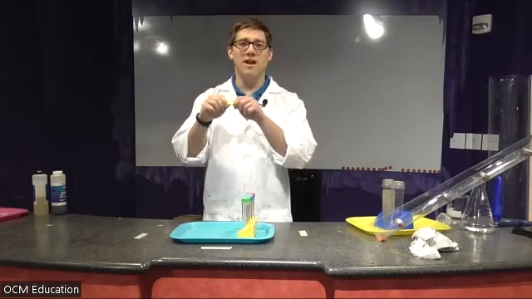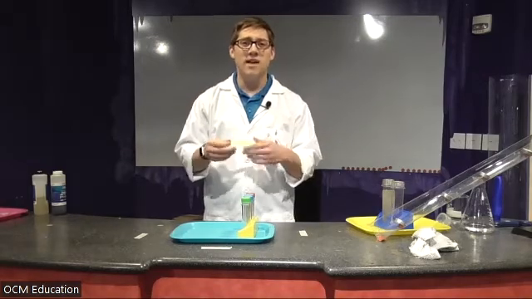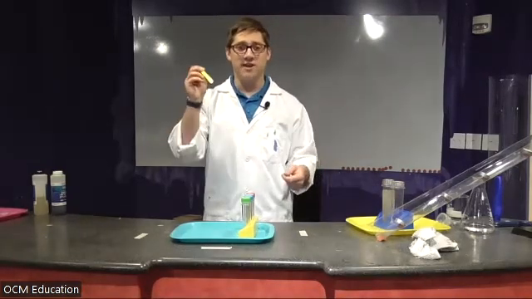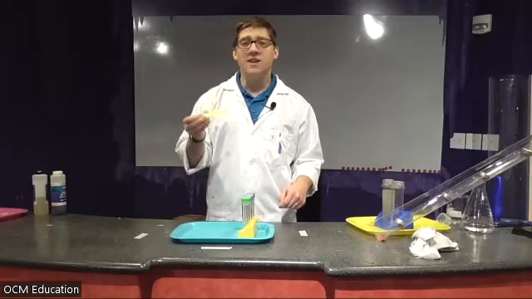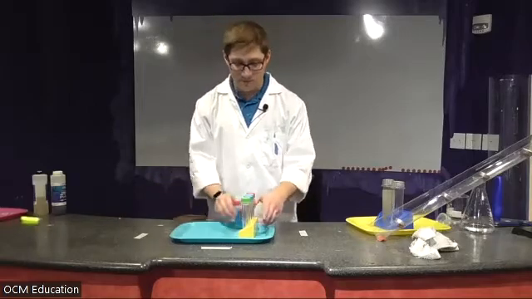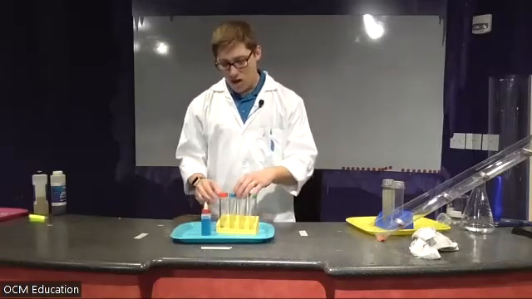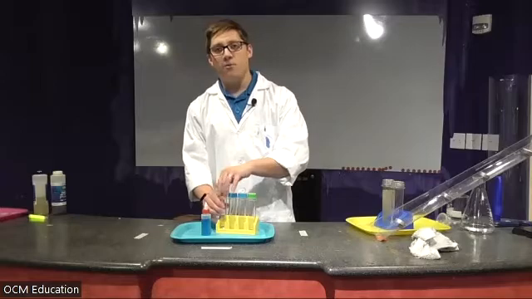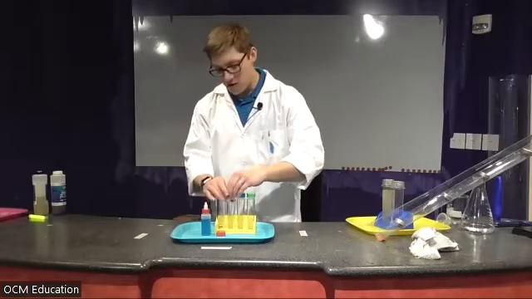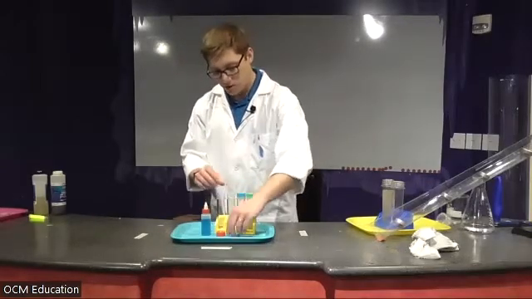That's why when you crack a glow stick, you hear that cracking sound. It's actually breaking that glass vial inside of here. What I have done, however, is I have gone through and I have separated out the two parts of my glow sticks.